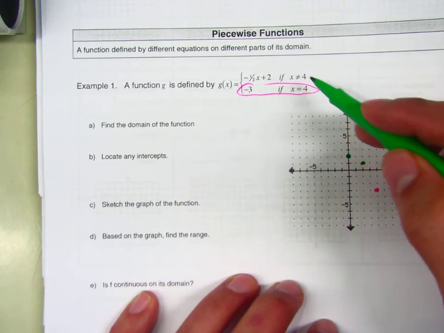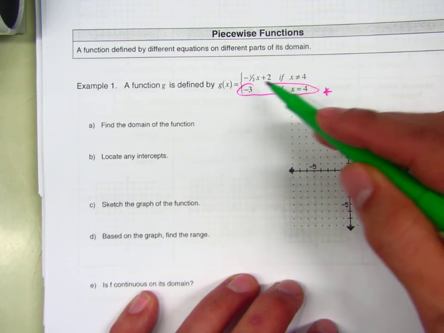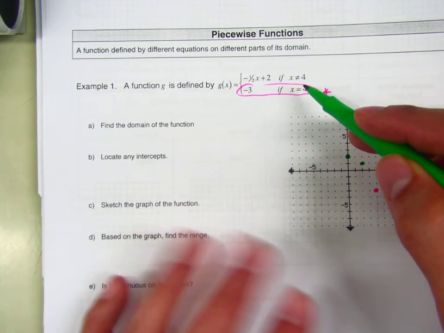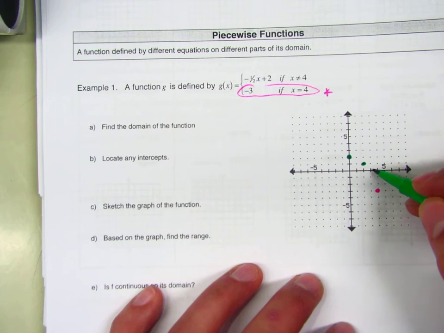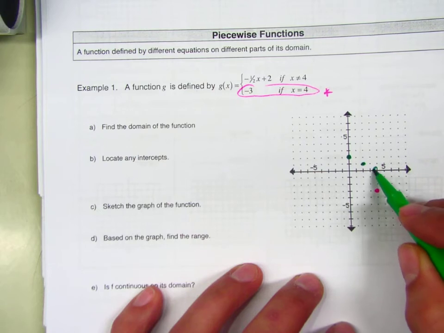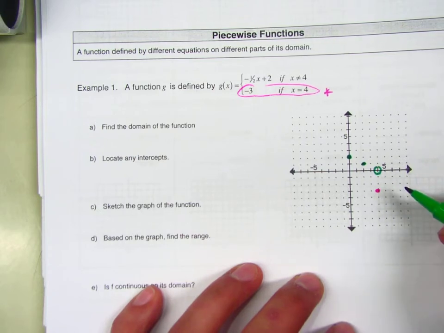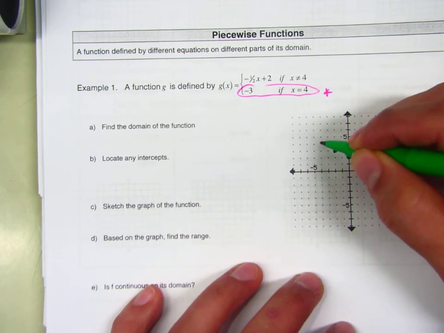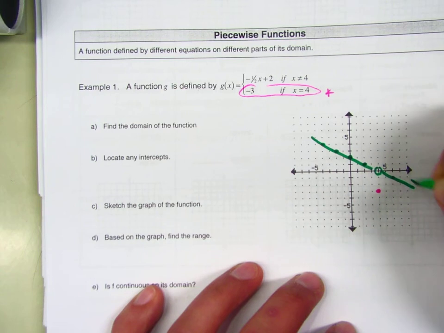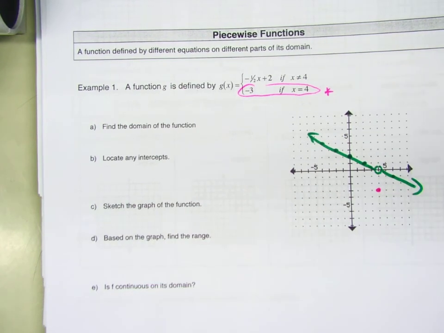But I know that I do not want to include this picture at x equals 4. It says do not graph this when x equals 4, right? So if I were to go down 2 and over 1 one more time, this is exactly where I would be when x equals 4. Does that make sense? So what I'm going to do is put an open circle there. All right? And everything else, if you just continue the slope pattern, is perfectly fine. And so your picture would look something like this.